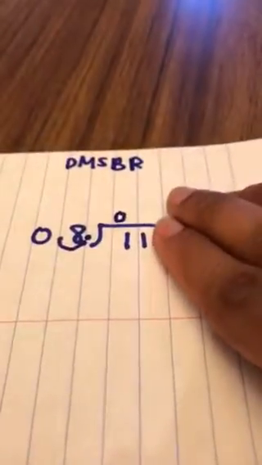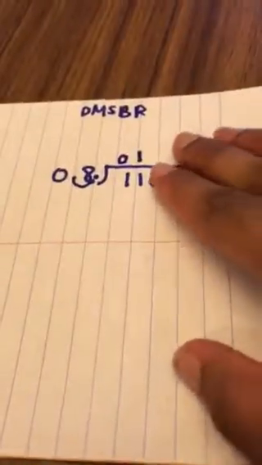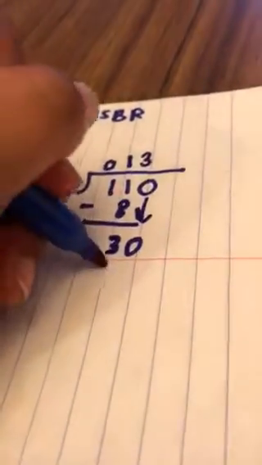So again, first we divide. Does 8 fit inside of 1? No. Does 8 fit inside of 11? Yeah, it does, 1 time. All right, now we're on the M, multiply. 1 times 8 equals 8. Now we're on the S for subtract. 11 minus 8 is 3. Now we're on the B for bring down. We bring down the 0. All right, does 8 fit inside of 30? Yes, it fits inside of 30 3 times, okay? 3 times 8, 24. Then we can subtract 30 minus 24, which is 6.